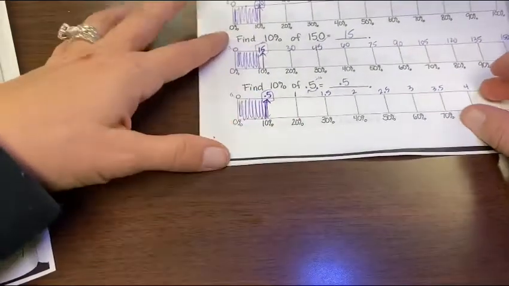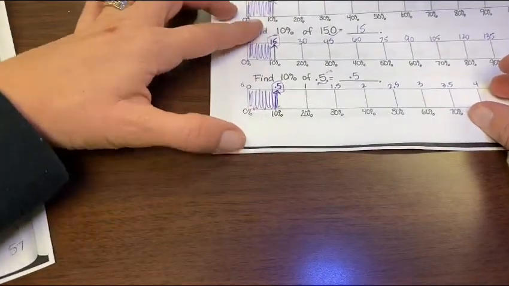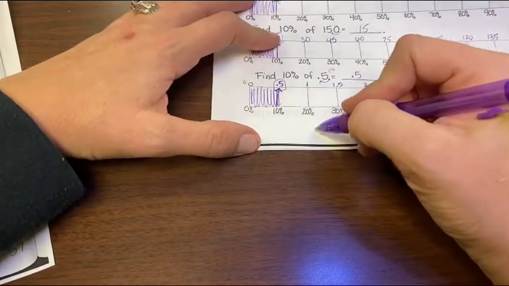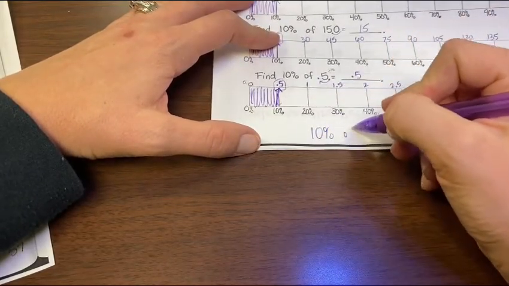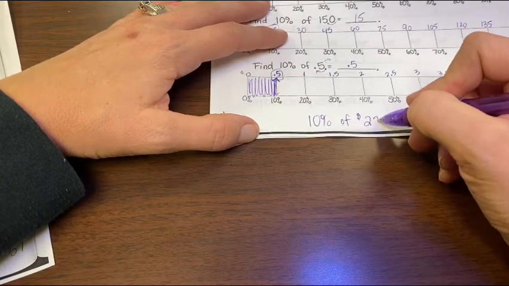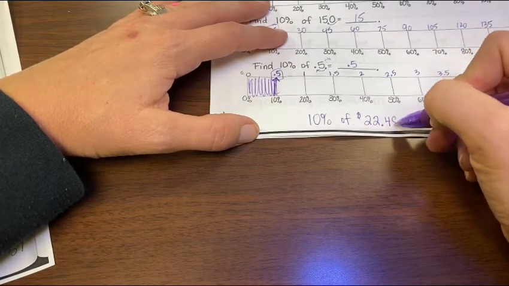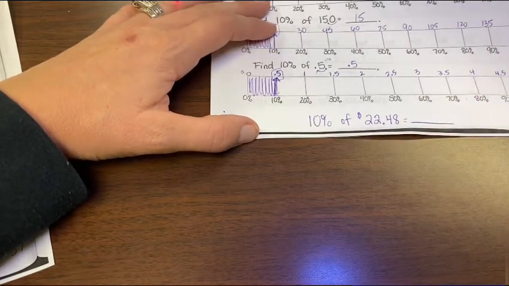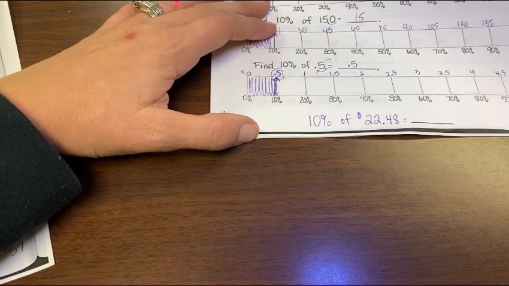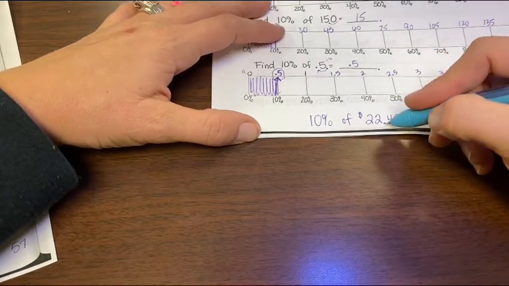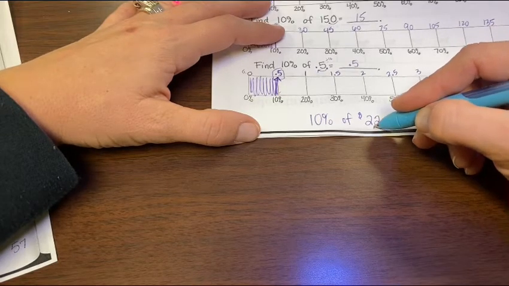All right, one more thing. So on your homework, there's a couple that I wanted to show you, like a real life example of what it would be like in the store. So let's say your item is $22.48, and I want you to find 10% of that. So in order to find 10% of something, we're going to do the exact same thing that we've been doing. All right, we are going to divide by 10, which means move our decimal one place to the left.